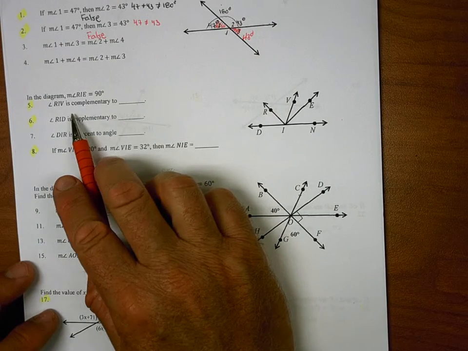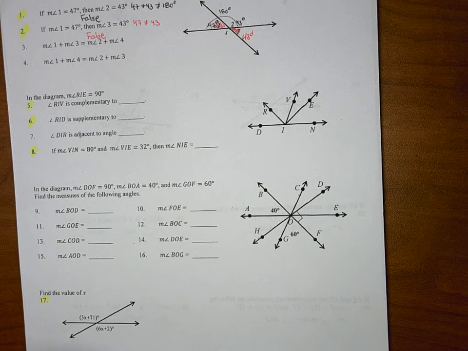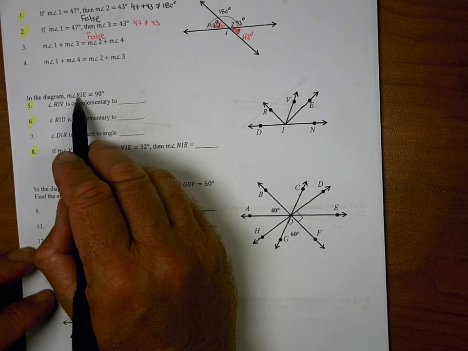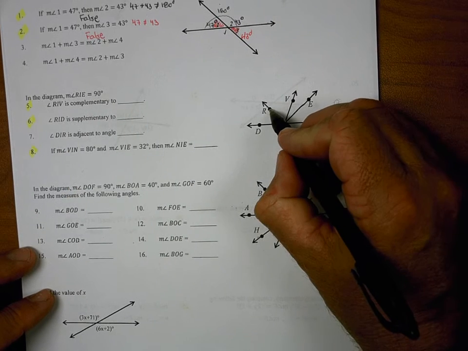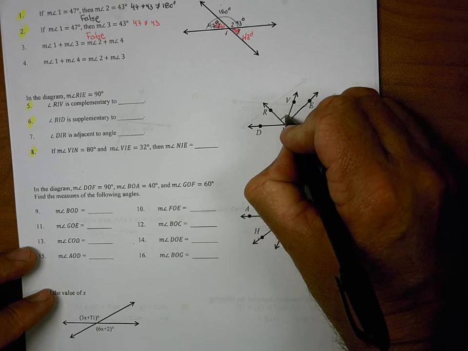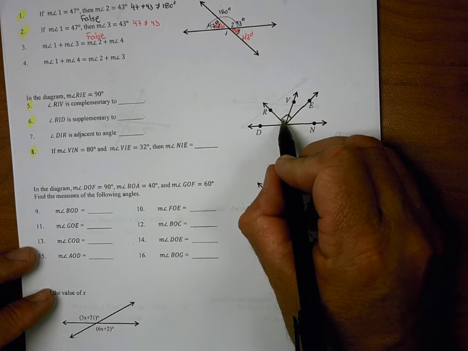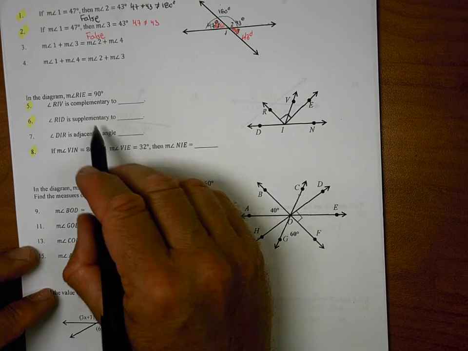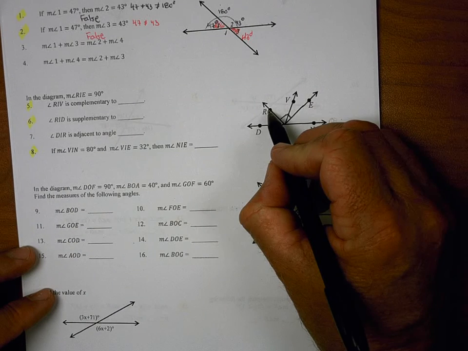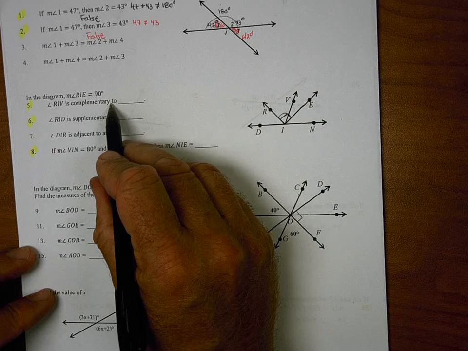Okay, number 5. What we're doing here is using the concept of supplementary and complementary for 5 and 6. In number 5, first of all, we know that angle RIE is equal to 90 degrees. If I started at R, went to I, and went to E, I could mark this angle as 90 degrees by putting in the 90 degree symbol, which we call the box. Now we're asked about angle RIV, it's this angle right here, it's complementary to what angle?